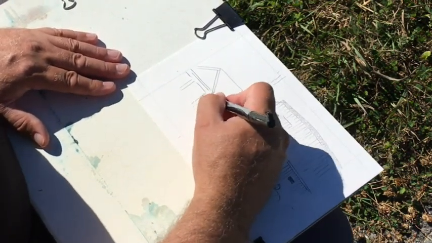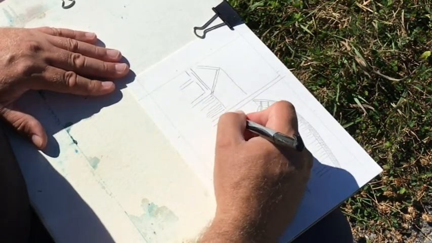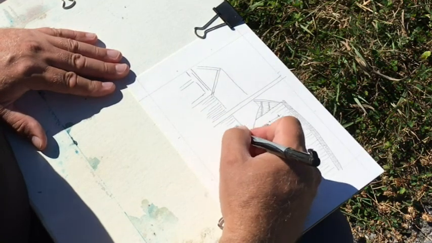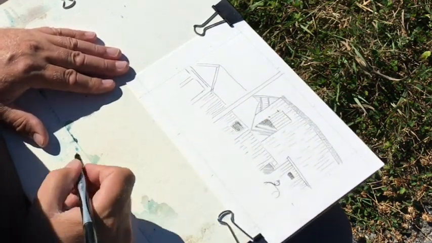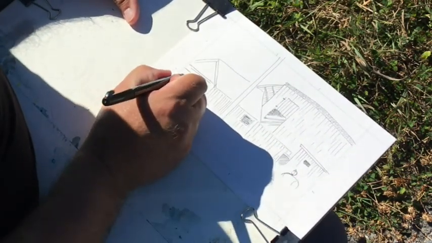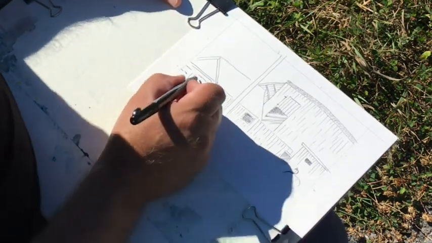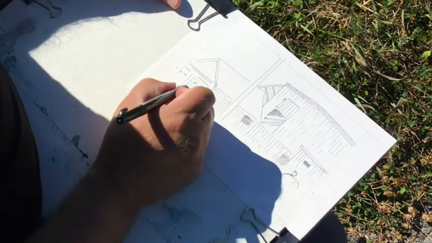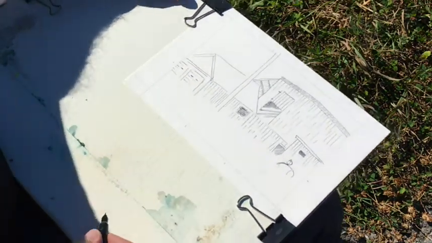I'm going to come back to this for a second because there's some metal, it's a metal garage, so it's probably a good idea to do that. There's a couple of windows in each one of these doors, and there's some lines that go across each one of the doors.